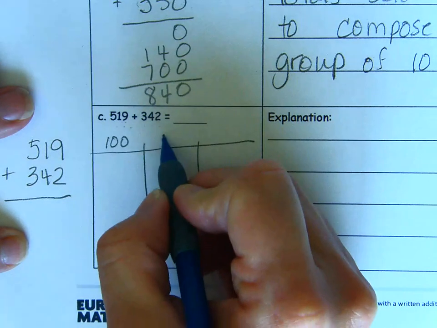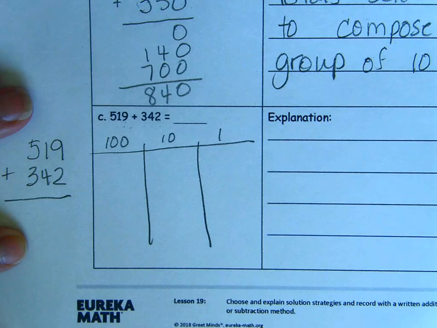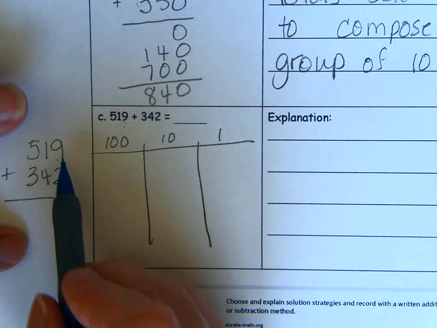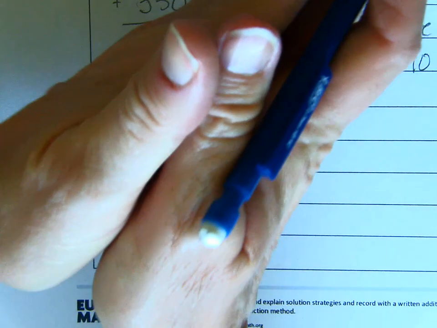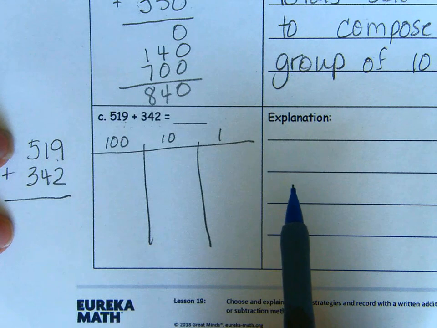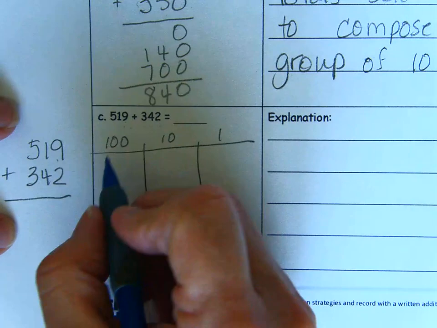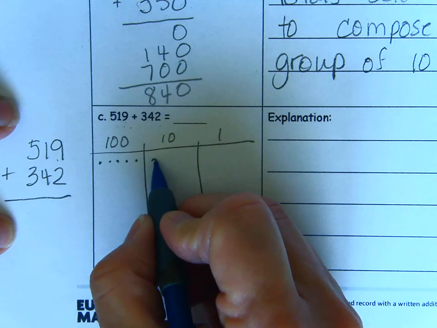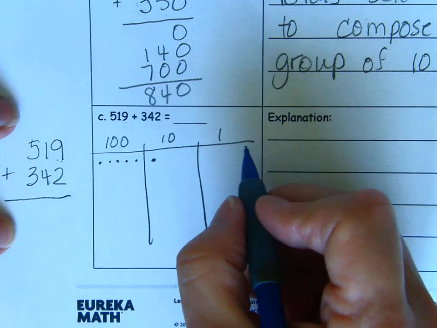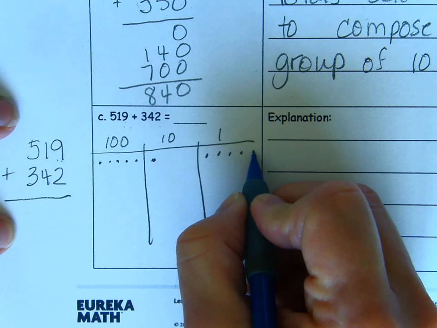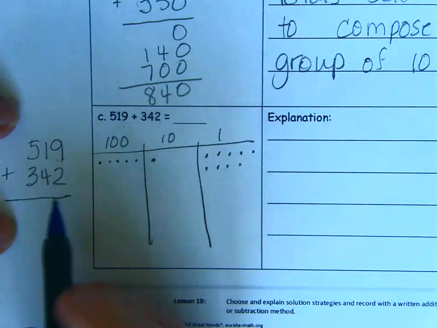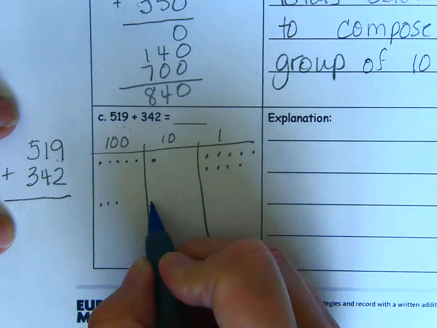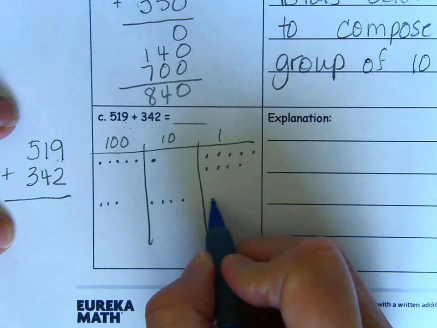Because we're using chips instead of disks, we do need to label those. You can do it HTO, hundreds, tens, and ones, or you can write the numbers. And because we are taking two parts and putting them together, we need to model both of these numbers in our chip model. So starting with 519, I'm going to need 1, 2, 3, 4, 5 hundreds. There's 1 ten and 9 ones. 1, 2, 3, 4, 5, 6, 7, 8, 9. And then my second number, 342. 3 in the hundreds place, 4 in the tens place, and just 2 ones.